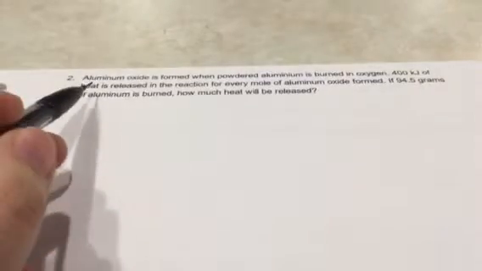And we are making aluminum oxide. So aluminum oxide is going to be one of the products in this reaction. And when you write aluminum, aluminum is a +3 and oxygen is a -2. So when we write them together, we end up with Al2O3.